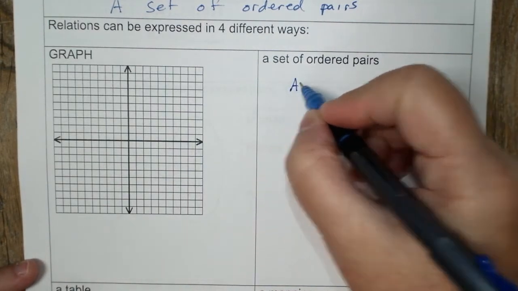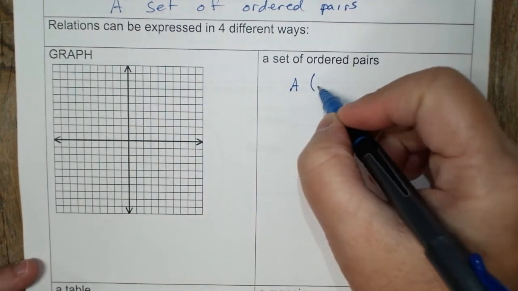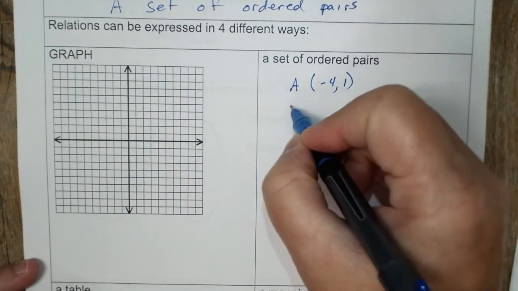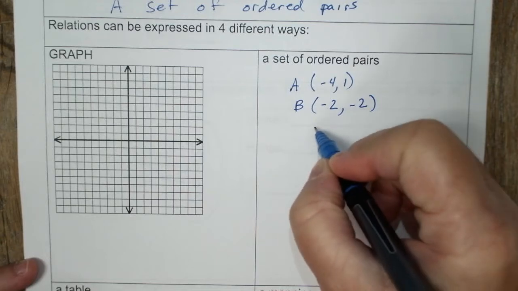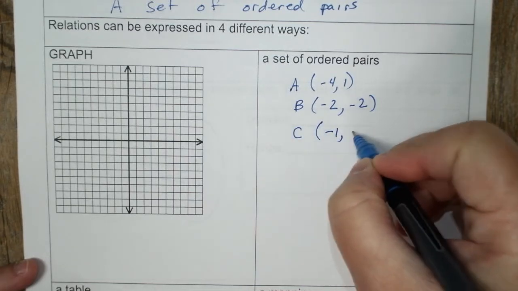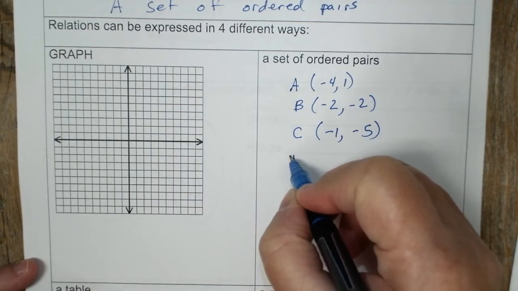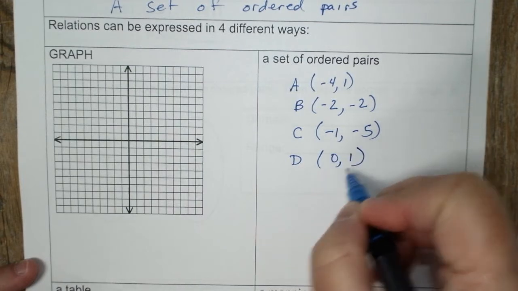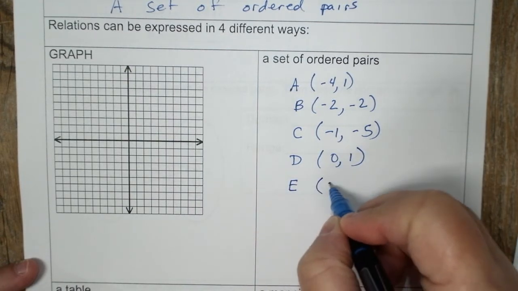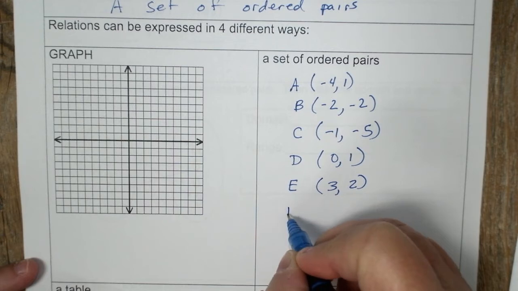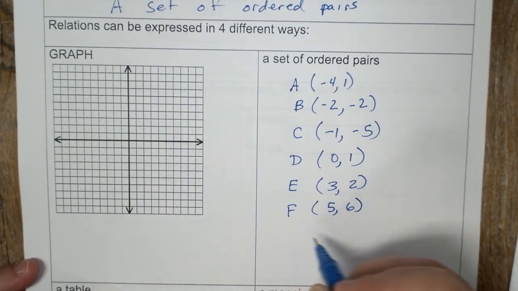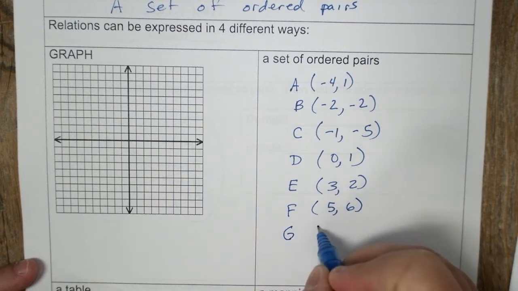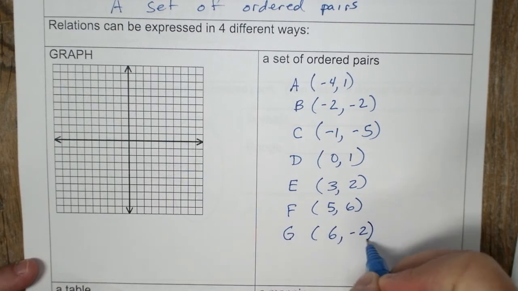I'm going to start with ordered pairs: A, -4, 1; B, -2, -2; C, -1, -5; D, 0, 1; E, 3, 2; F, 5, 6; and G is 6, -2.